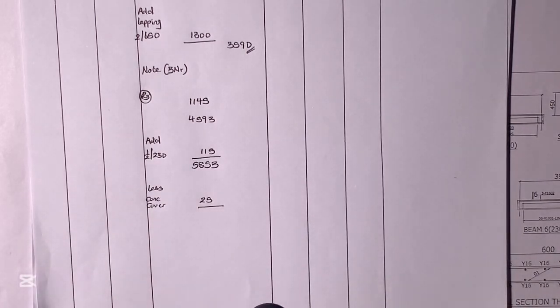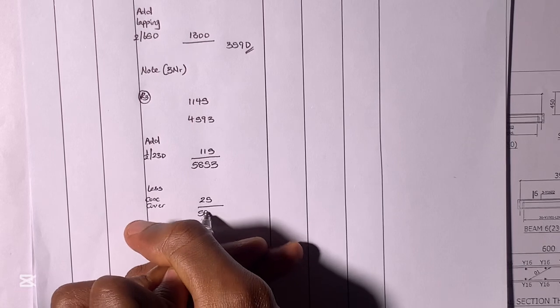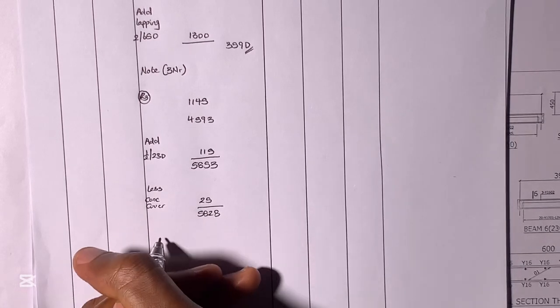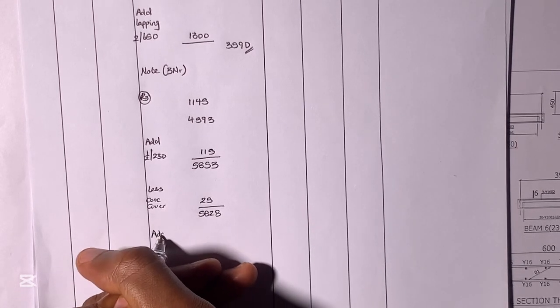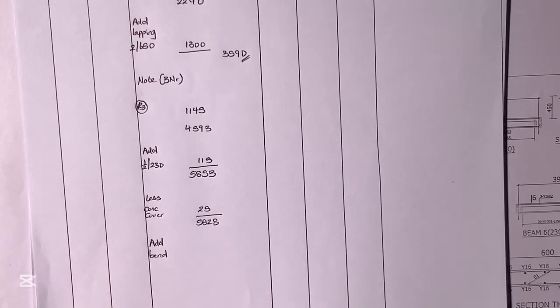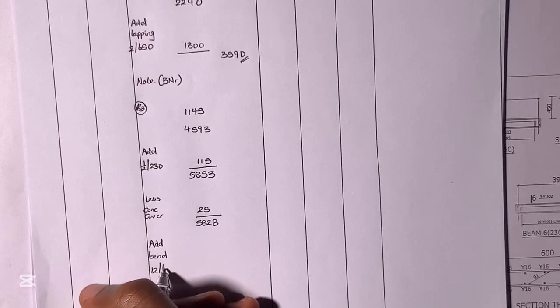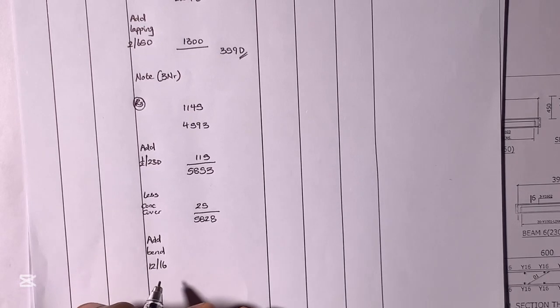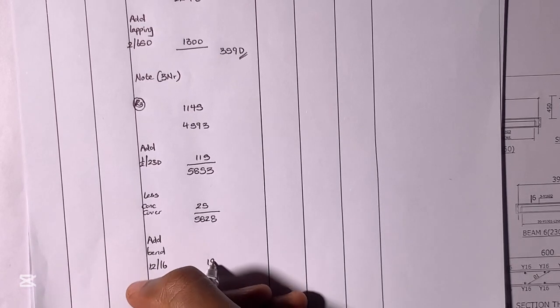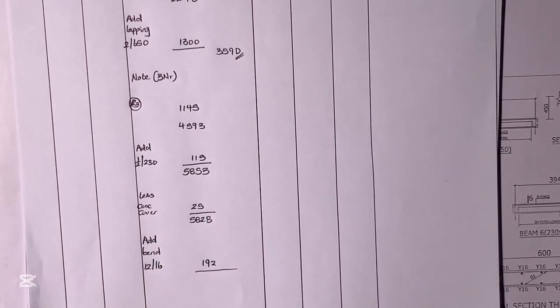So when you do the math, you're going to have 5828. We're now going to add bend. So the bend, you know the formula, 12D. It is 12 by what? 16, and that's going to be equal to what? 192. So when you do the math, you're going to be having 6020.